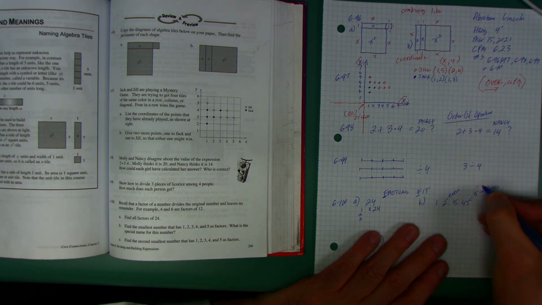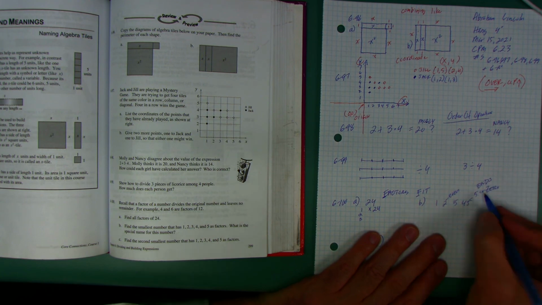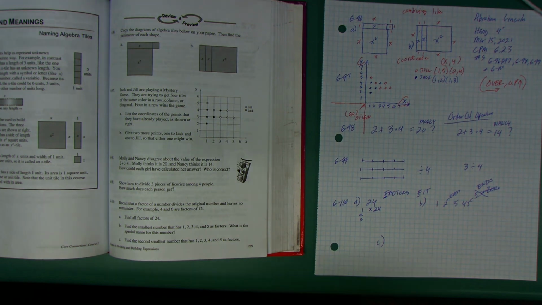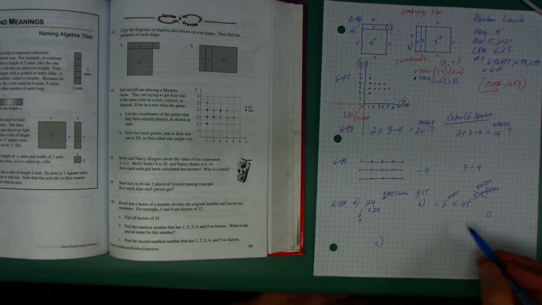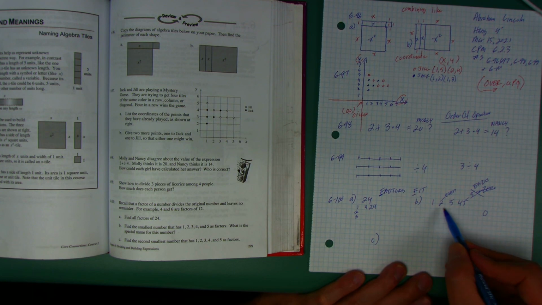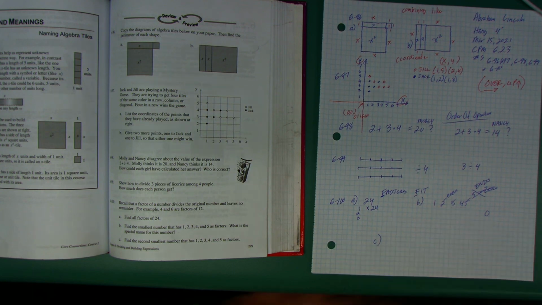Now, can it end in a 5? It can't. It's not if it's even, right? So it has to end in a 0. So I know my number, the last digit, is going to be a 0. Okay? So you're going to try to figure out what number goes into just 1, 2, 3, 4, and 5. And I think the trick is pretty much the 3, 4, and 5. Okay? Because 2 goes into every 4. Right? So if 4 fits into it, 2 is going to fit into it.